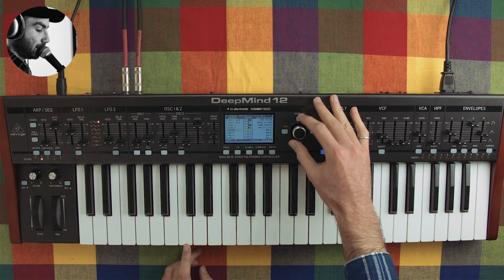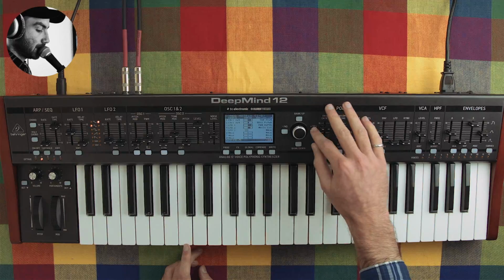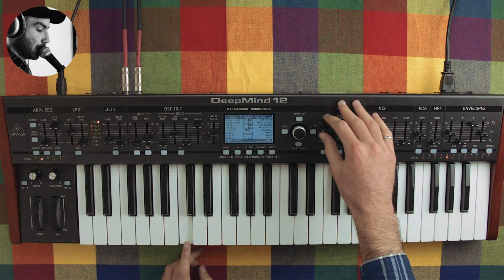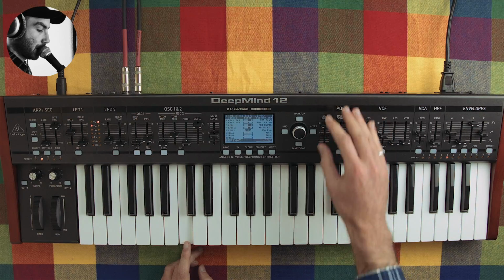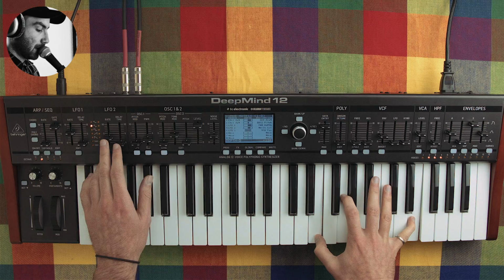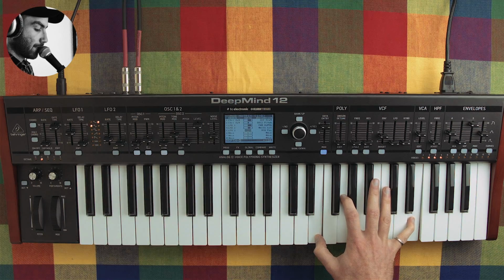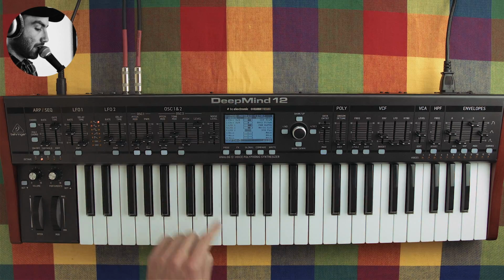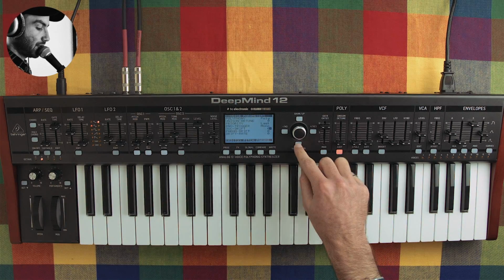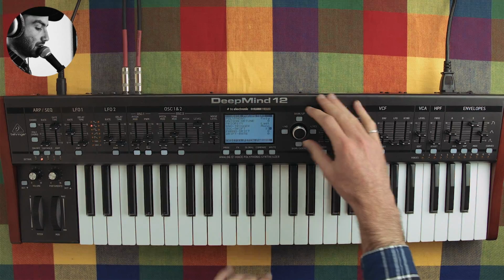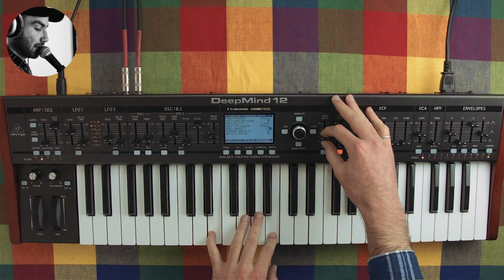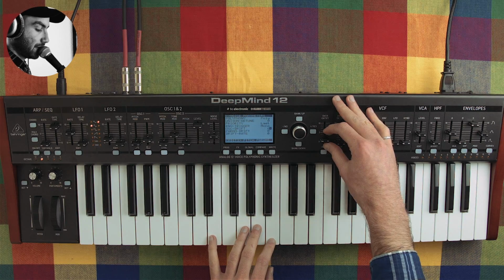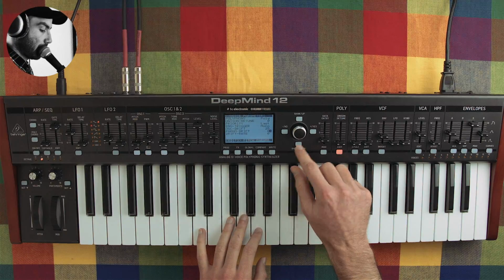Let's try assigning LFO 2 to the pan as well. See if that sounds any good. I'm also going to engage some oscillator drift to add a bit of wobbliness. Key is to be subtle here.